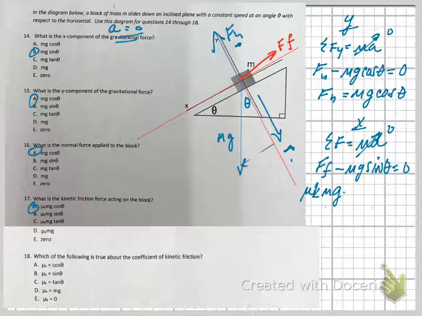So we have mu k mg cosine theta minus mg sine theta equals 0.